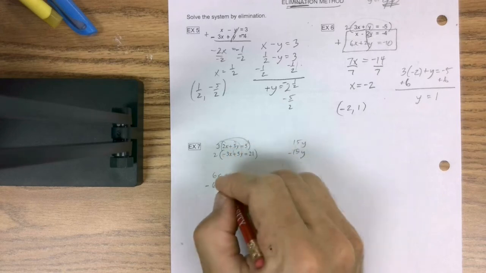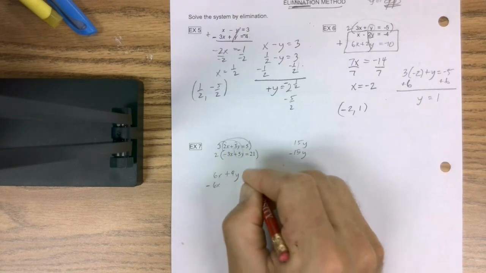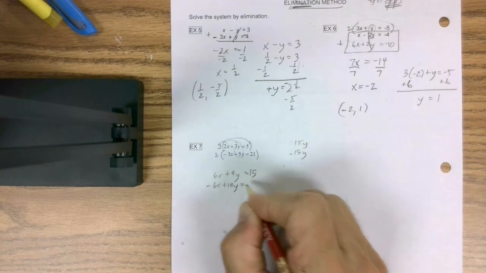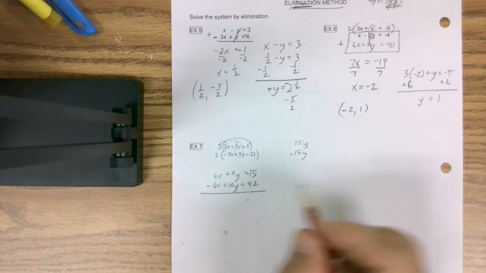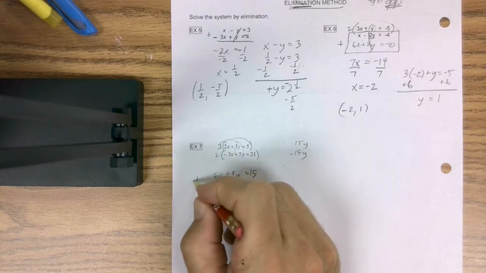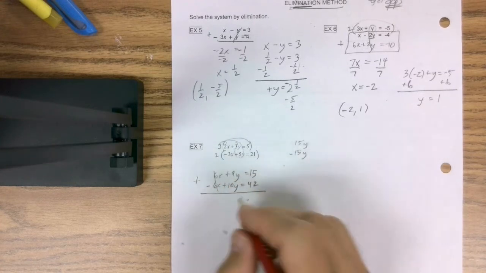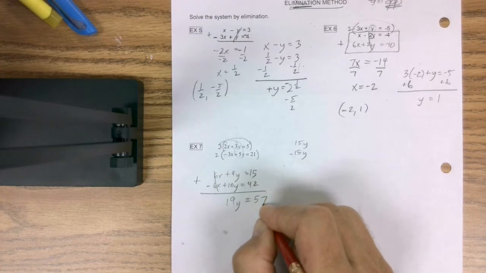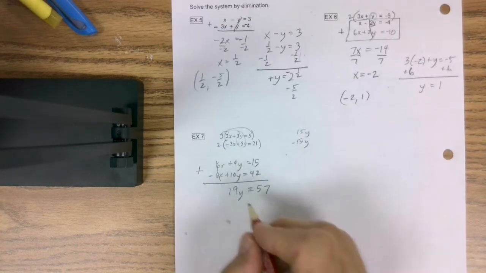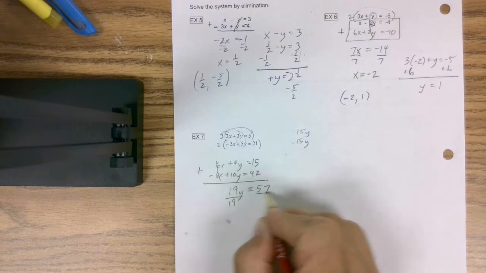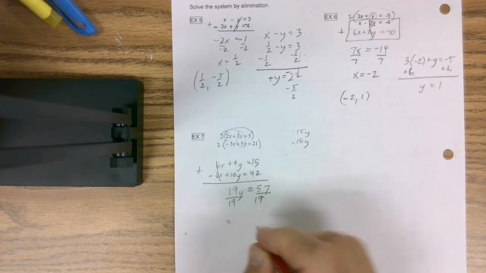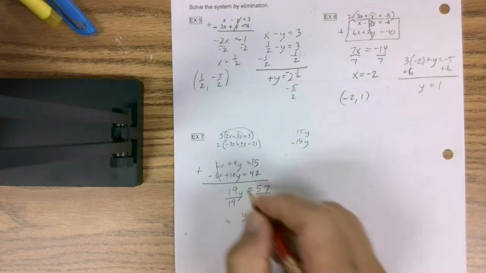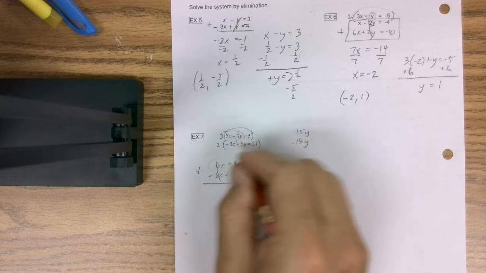And so I get 6x plus 9y equals 15. Negative 6x plus 10y equals 42. Notice I have opposites. So I'm going to add these two equations together. These would cancel. I'd get 19y equals 57. Boy, that looks like it's not going to work. But 19 magically goes into 57 3 times. Don't you love that? And now I could plug that back into here, here, here, or here.